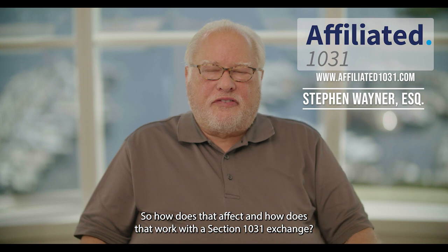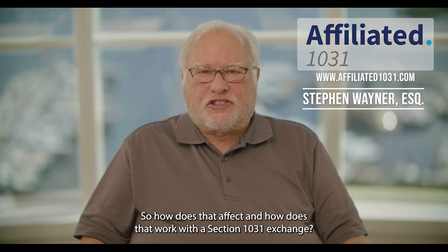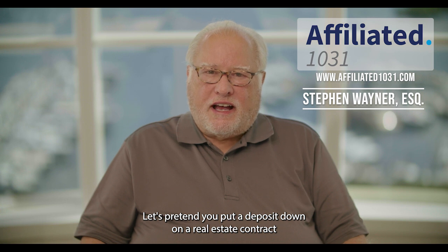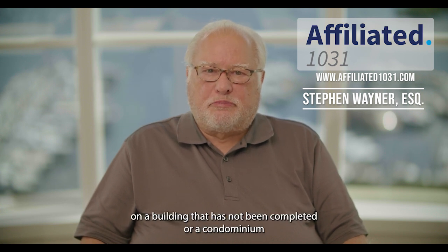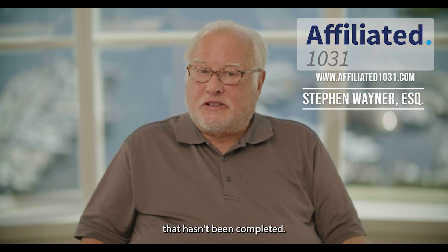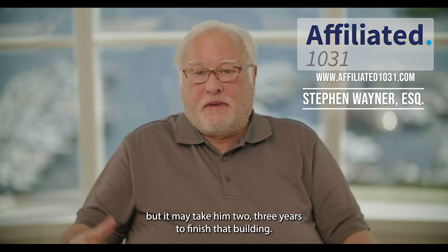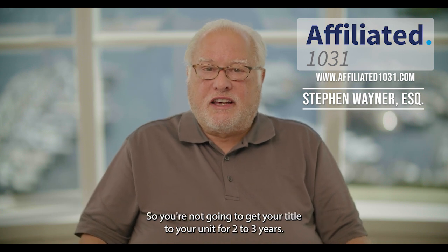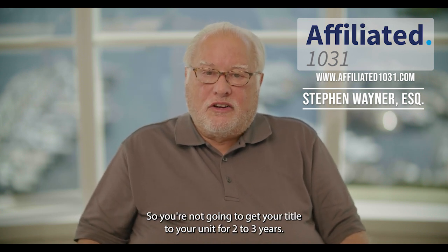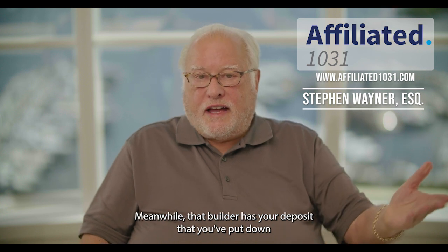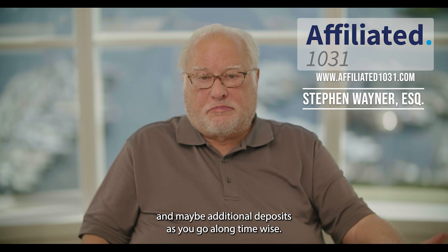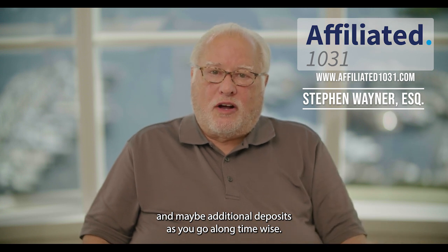So how does that work with a Section 1031 exchange? Let's pretend you put a deposit down on a real estate contract on a building that has not been completed, or a condominium that hasn't been completed. The builder's going to build it, but it may take him 2-3 years to finish that building. So you're not going to get your title to your unit for 2 to 3 years. Meanwhile, that builder has your deposit that you've put down, and maybe additional deposits as you go along.